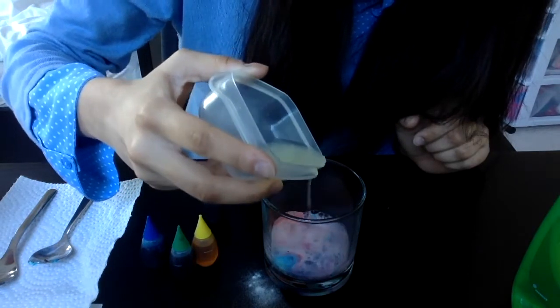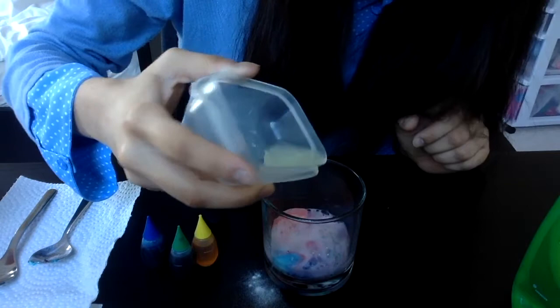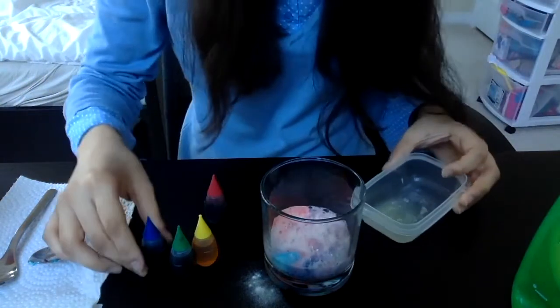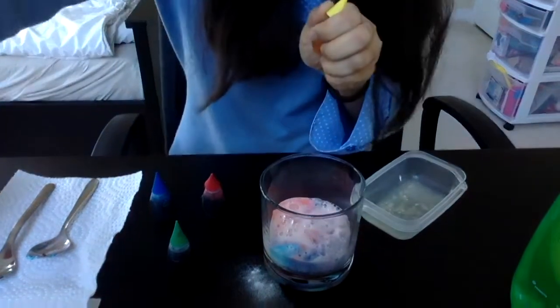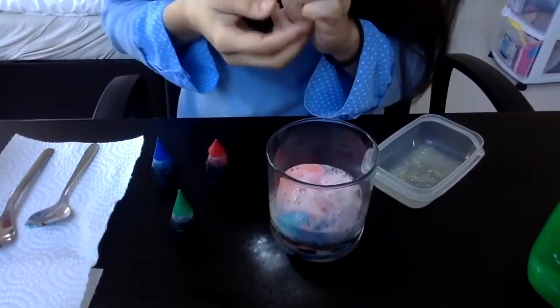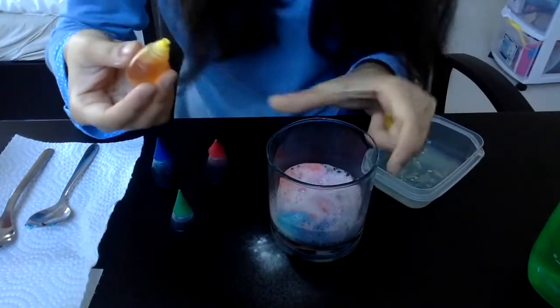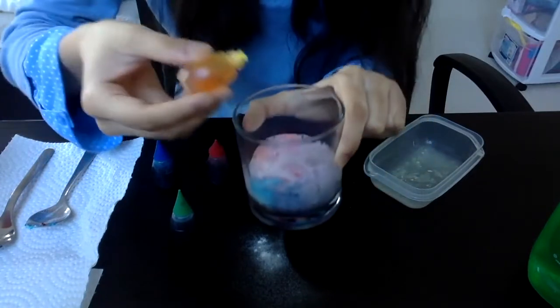Continue pouring it. And I'm going to add a little bit of yellow just for fun. Did you guys see that? Did you see the bubbles and the fizzing sound and the kind of explosion?